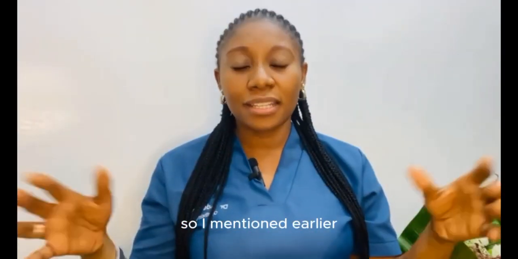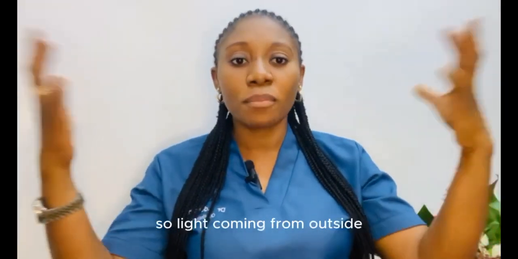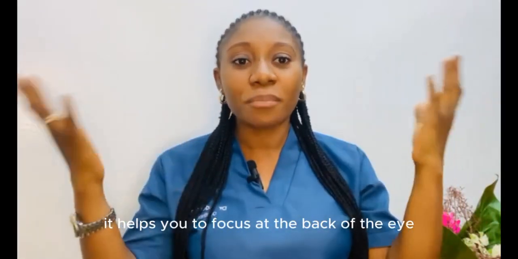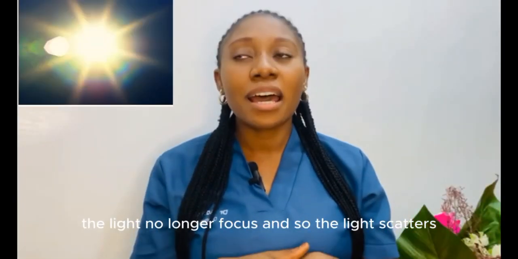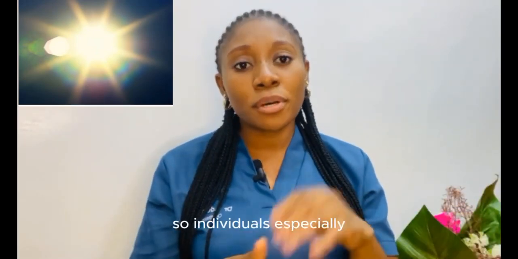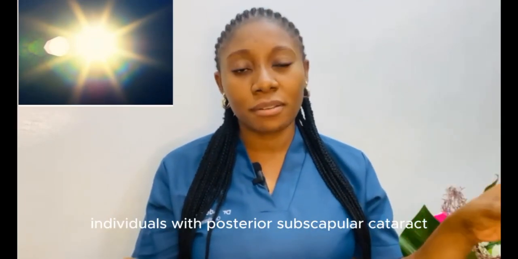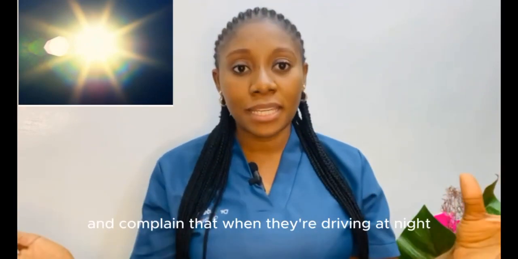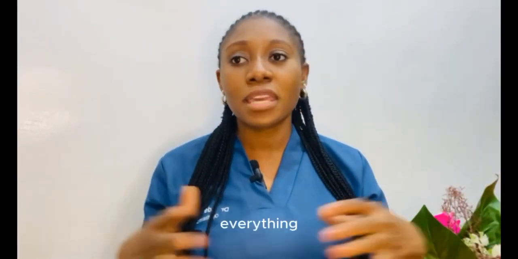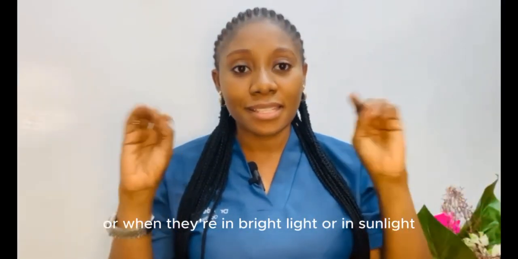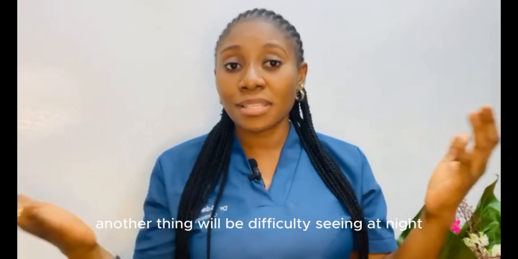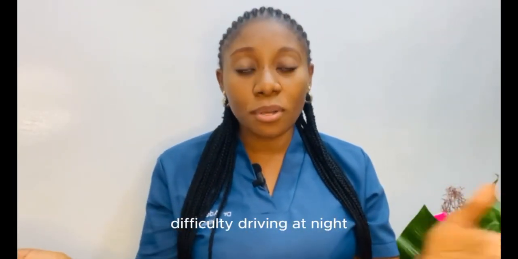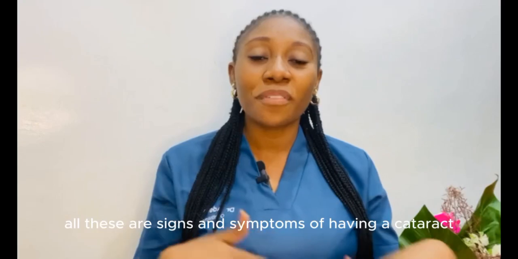So I mentioned earlier that the lens is an intermediary structure. So light coming from outside, it helps it to focus at the back of the eye. But when there's a cataract, the light no longer focuses, and so the light scatters, and we describe this as glare. So individuals, especially individuals with posterior subscapular cataract, will come into my clinic and complain that when they're driving at night, or when they're in bright light or in sunlight, the light scatters. This is a really strong hint that one might have developed a cataract. Another thing will be difficulty seeing at night, difficulty driving at night. All these are signs and symptoms of having a cataract.